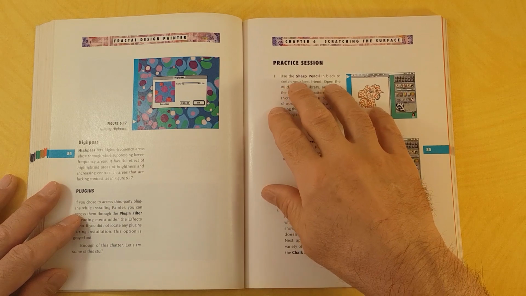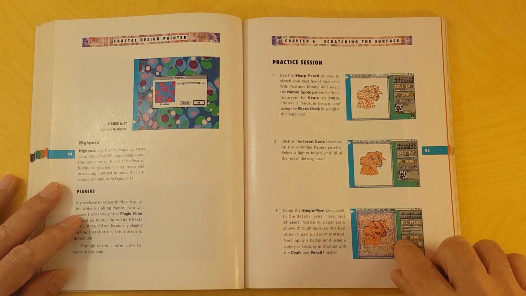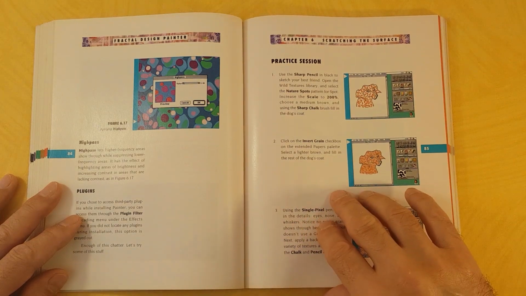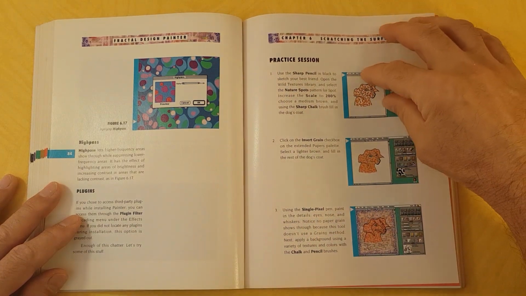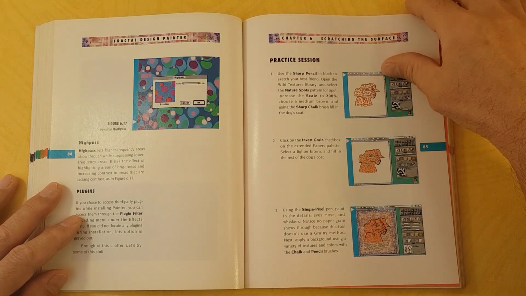Here we have a practice session in which we can use all we have learned in this chapter to draw a dog and color it.